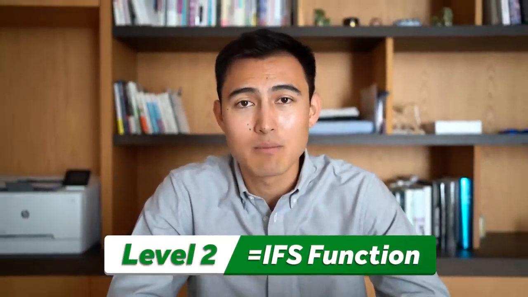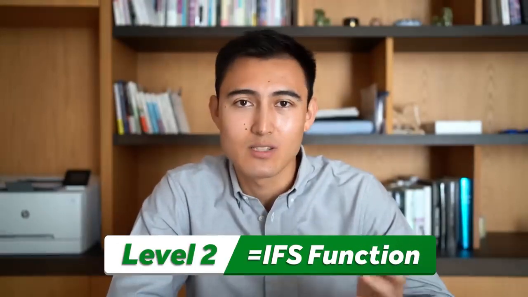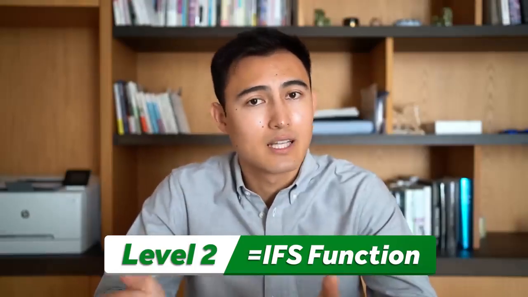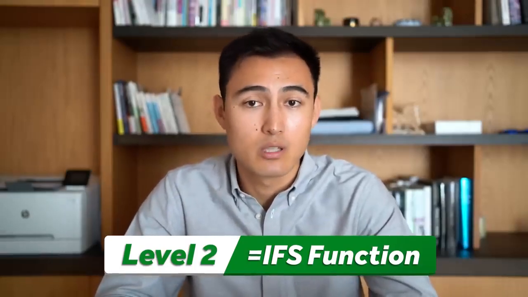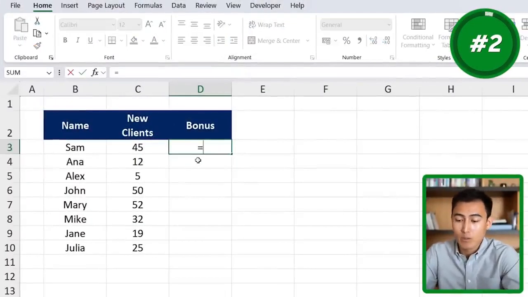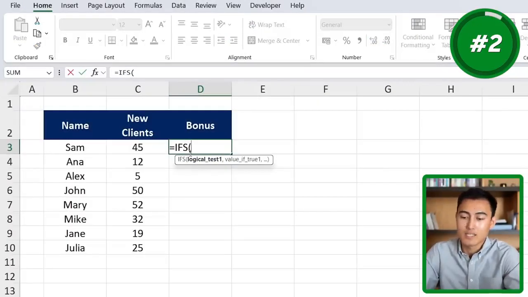Awesome, that's level 1 done, but it doesn't seem very fair that they all get the same bonus, whether it's 25 new clients or 50. That's where level 2 comes in with the IFS function. Before, we only had a yes or a no as an option, but now we can have multiple hurdles depending on how many clients they brought. So over here under the bonus, let's put the equals. IFS is the tab, hit the tab key there, it's with an S at the end.